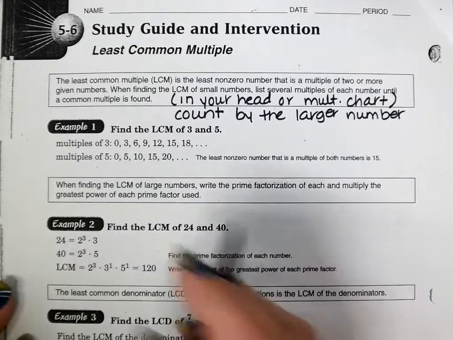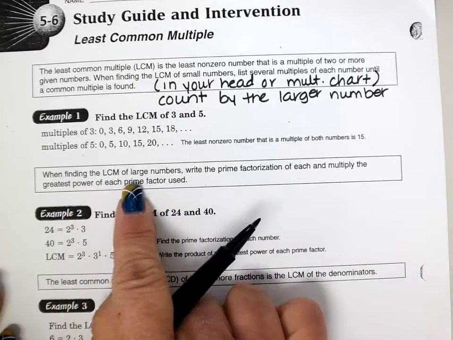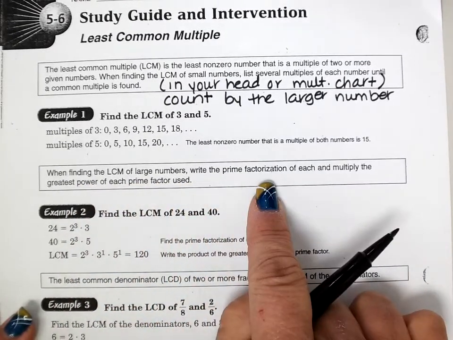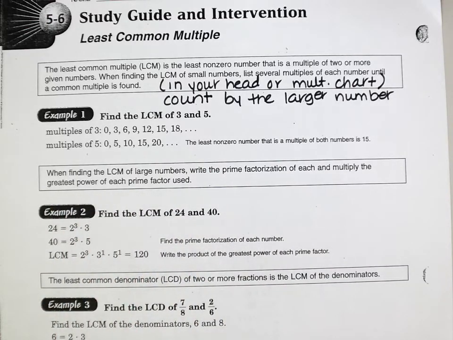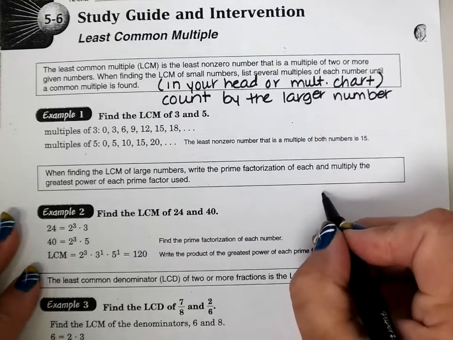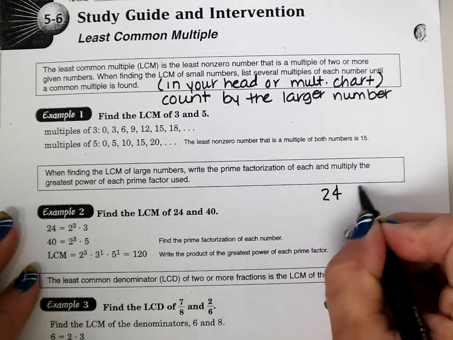All right, so when we find the least common multiple of larger numbers, it says write the prime factorization of each and multiply the greatest power of each prime factor used. So I don't love this method because it has the trees, and since I figured out the cake method, I think I want to try that. So let's try 24 and 40.